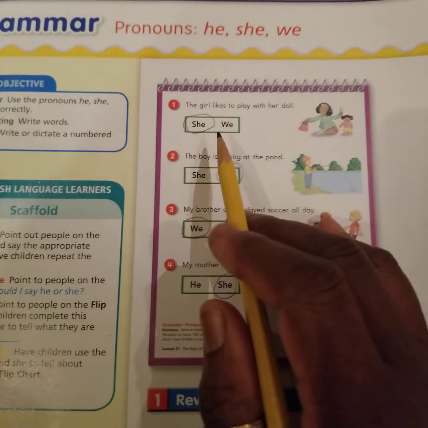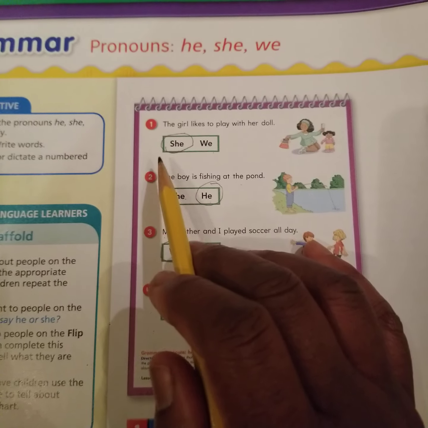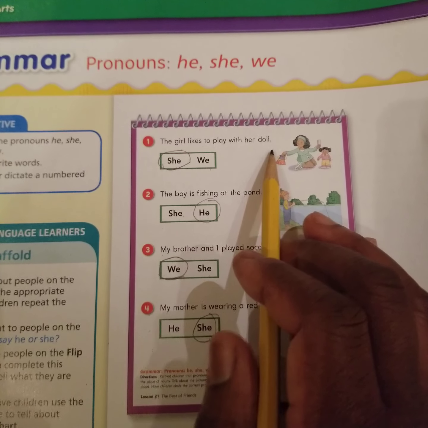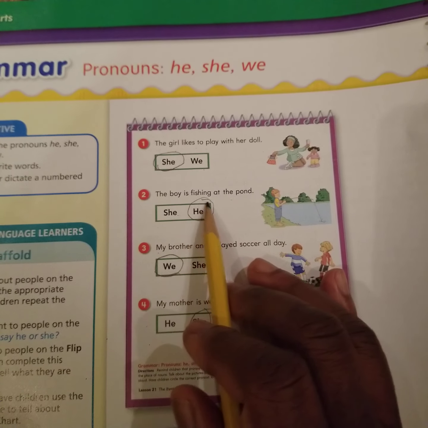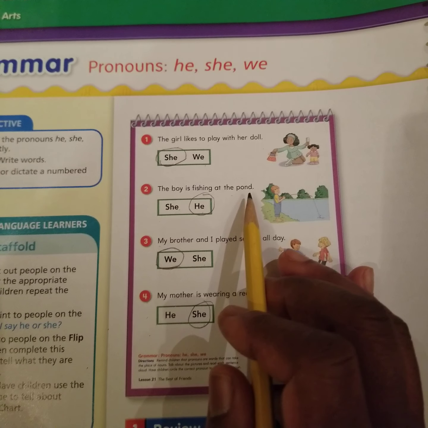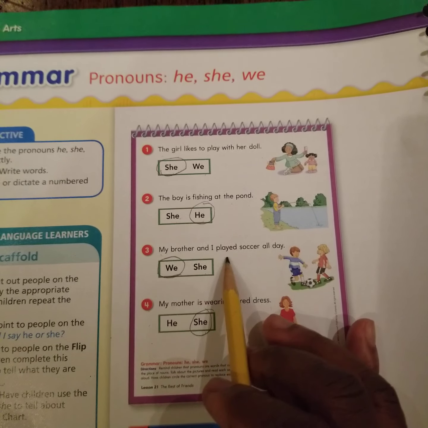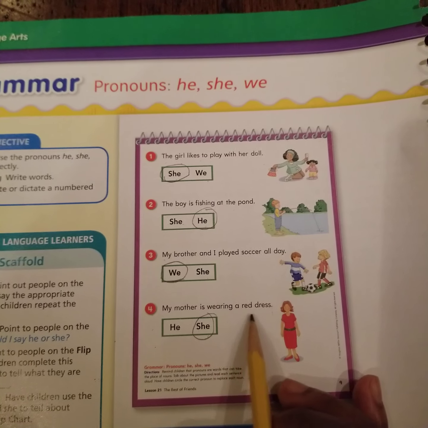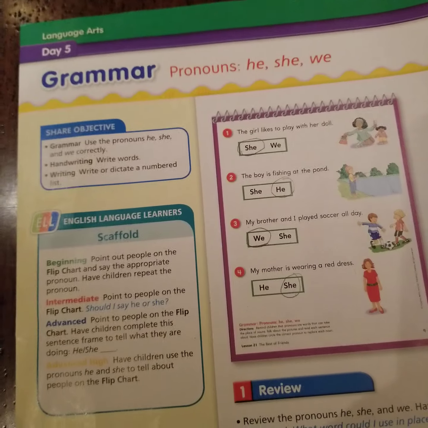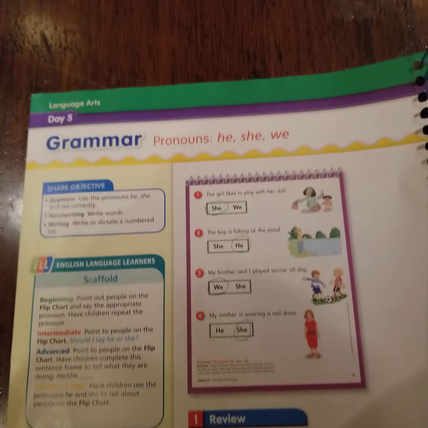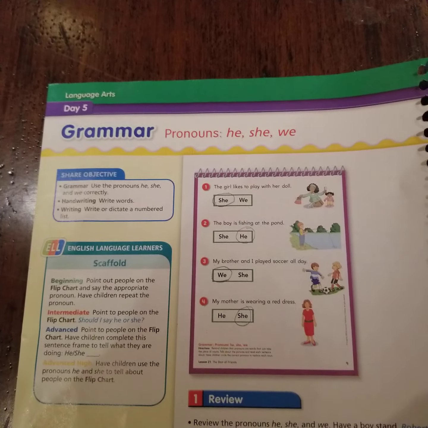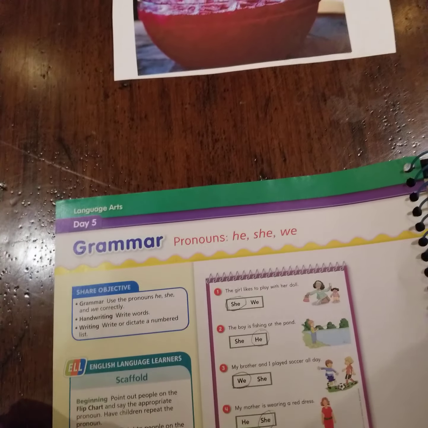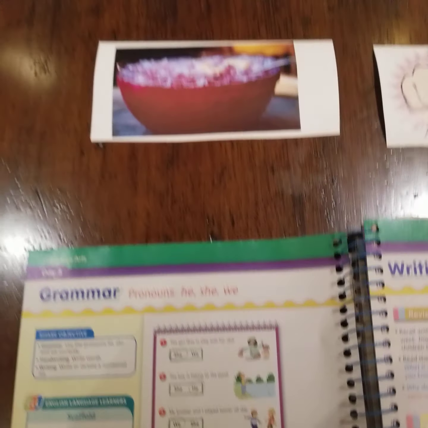So let's reread our sentences, all of them using our pronouns. She likes to play with her doll. He is fishing at the pond. We played soccer all day. She is wearing a red dress. Alrighty, you will be having a little more practice with pronouns in writing today. But for right now, we're going to move on to our multiple meaning words.